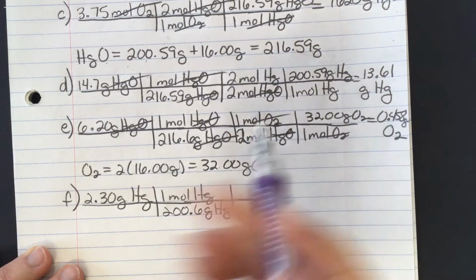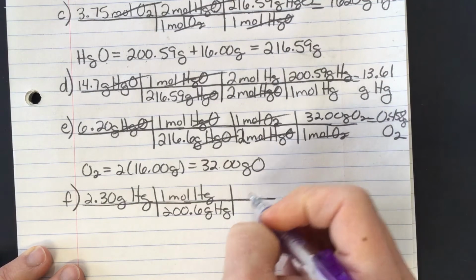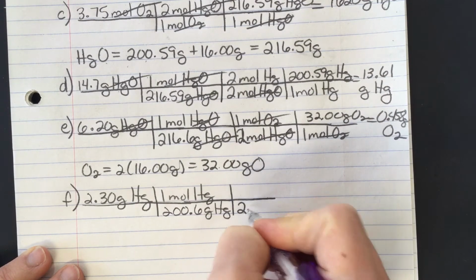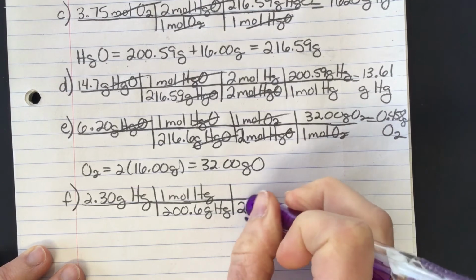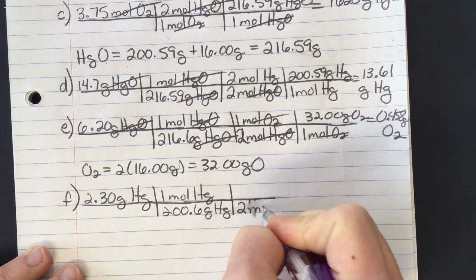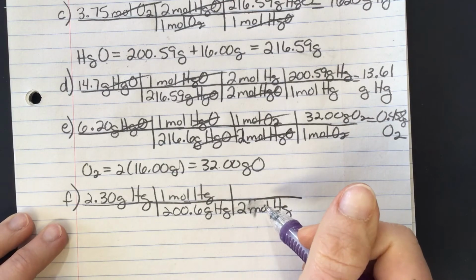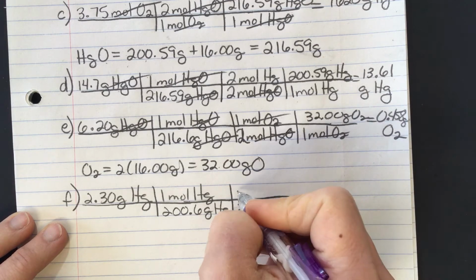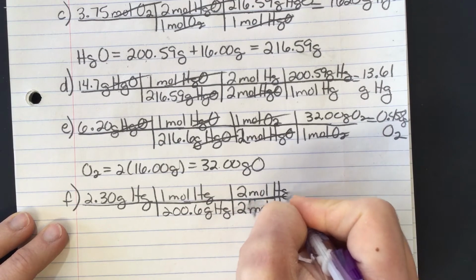I can then go to my meat, my mole ratio, which from my formula, there's a 2 in front of mercury. So 2 moles of mercury. I am headed towards HgO, so there's a 2 in front of that, so 2 moles HgO.